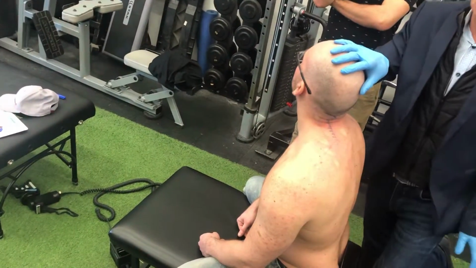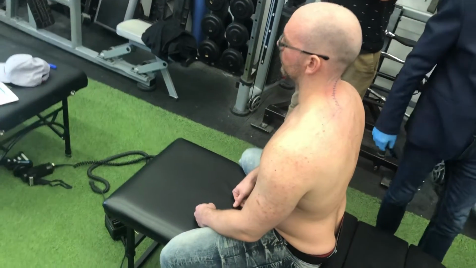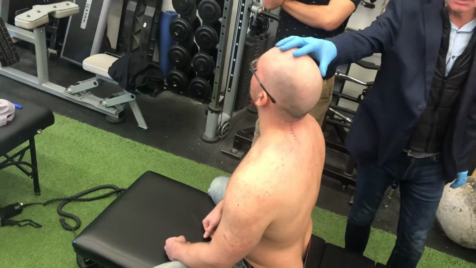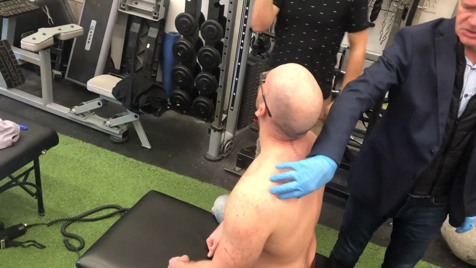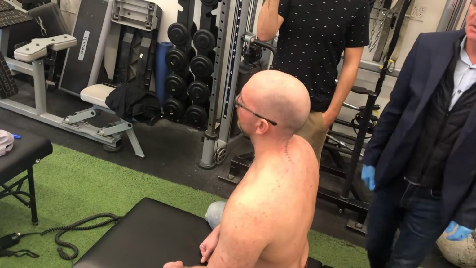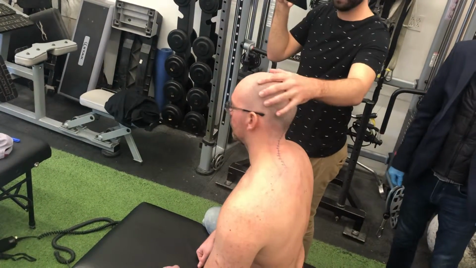So what position would I then put him in logically? Can anybody figure it out? To lengthen that upper trapezius. If this is the position of shortness, now relax. What position would I put him in to lengthen it? Rotate on the same side.